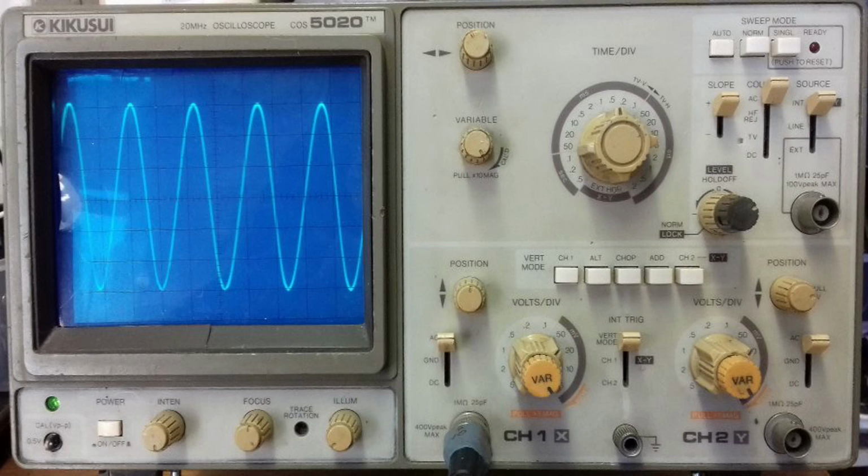Oscilloscope. An oscilloscope is a tool that is used to visualize sine waves. It helps engineers analyze the shape, amplitude, and phase relationships of AC signals, aiding in the diagnosis and understanding of electrical circuits.